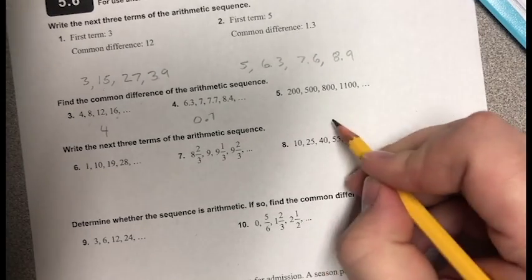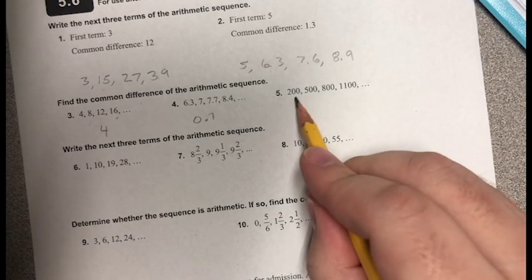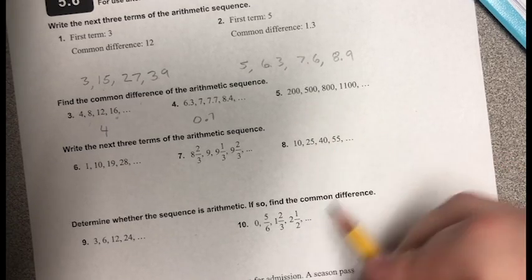And then this next one. This one's actually pretty easy. You can look at it. 200, 500, 800, 1100.